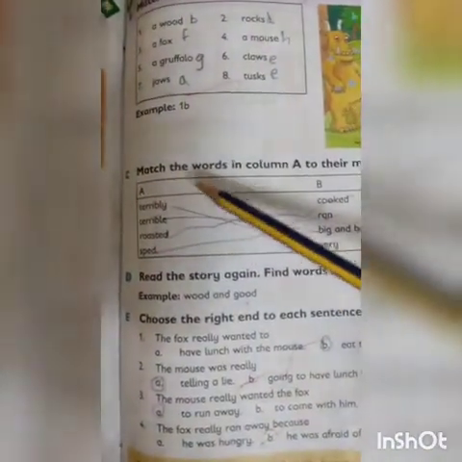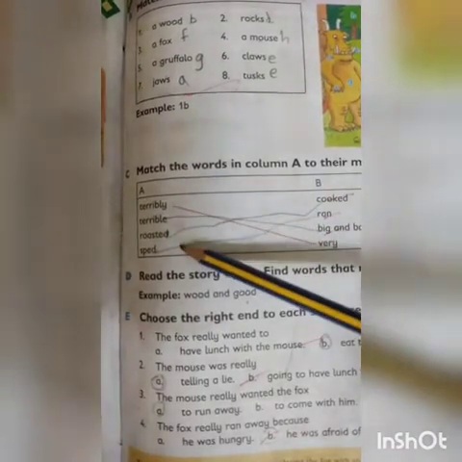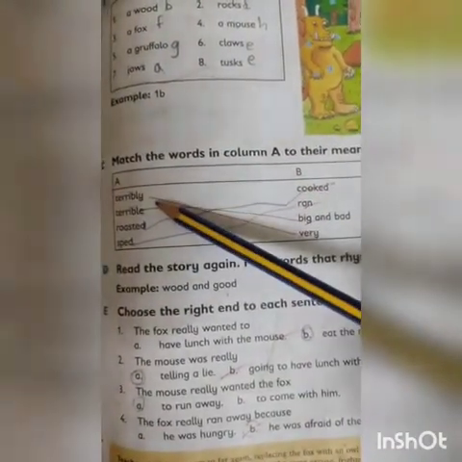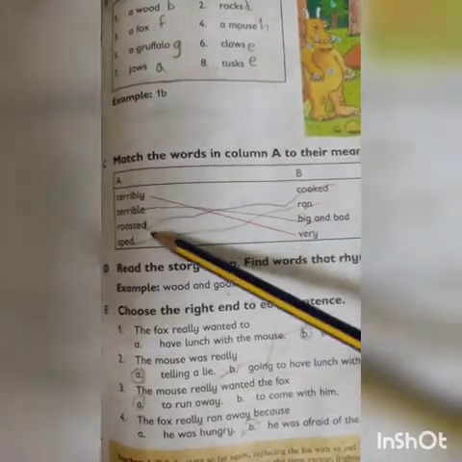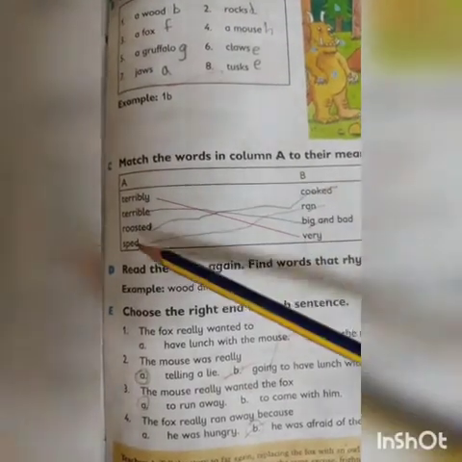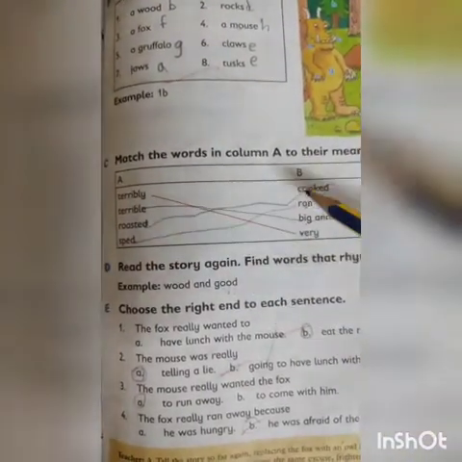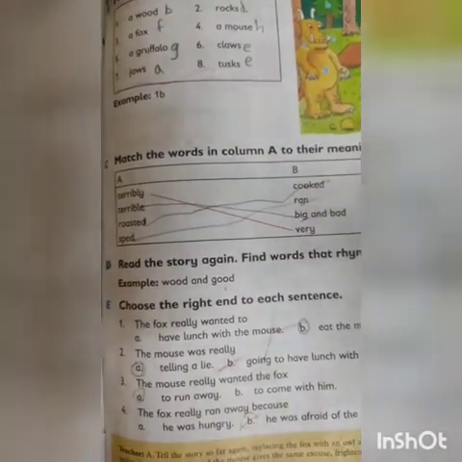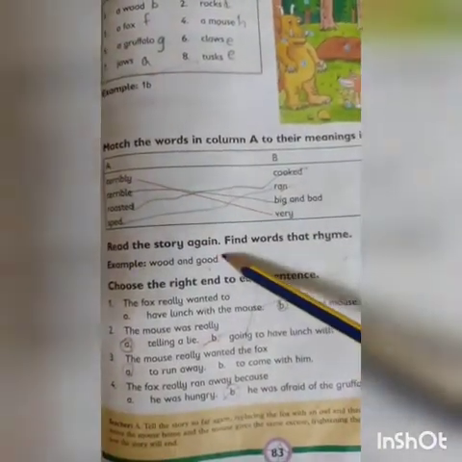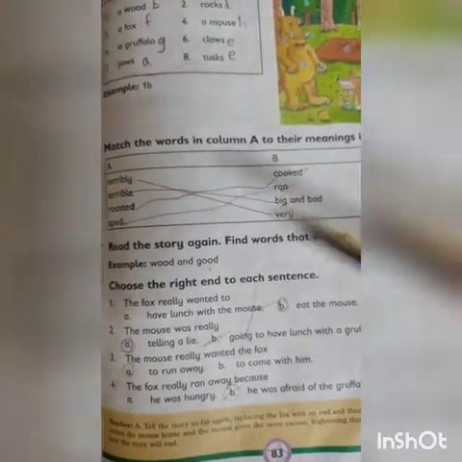Okay, here we have some words: terribly, terrible, roasted, sped. The meaning of terribly is very. Terrible means big and bad. Roasted means cooked, and sped means ran. Okay, so the second form of run, ran. Read the story again. Find words that rhyme. Wood and good.